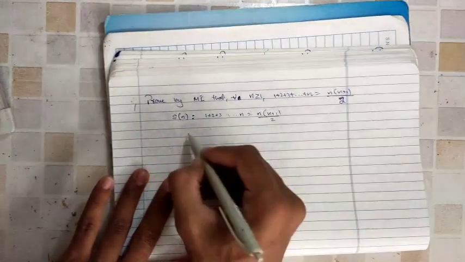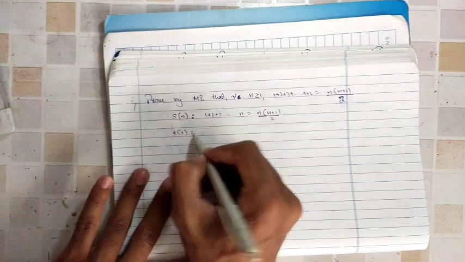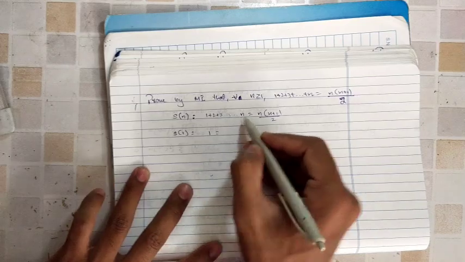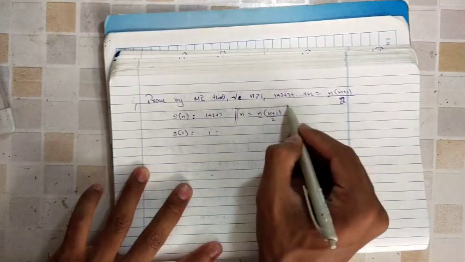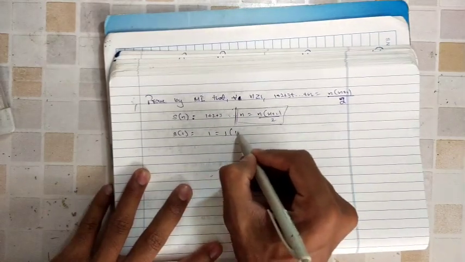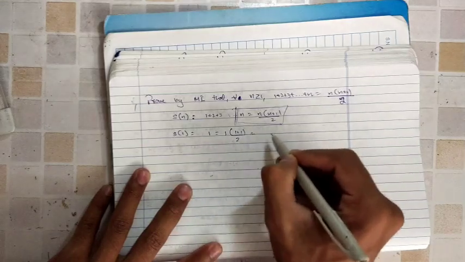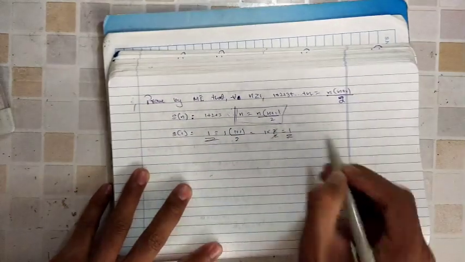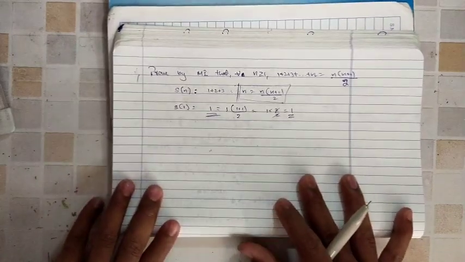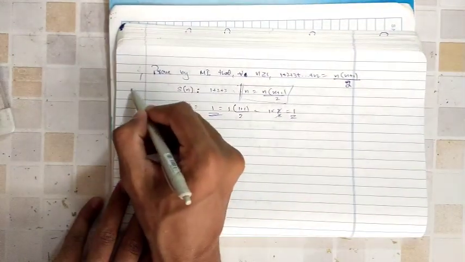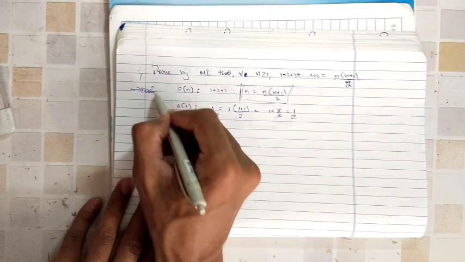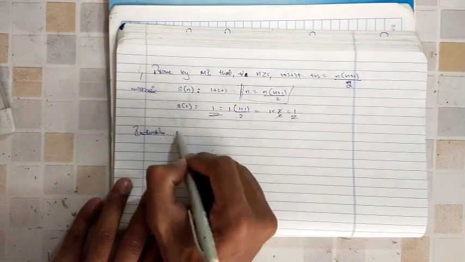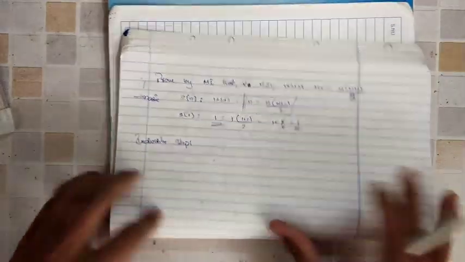Now I will take S of 1, which is 1, equal to 1 into 1 plus 1 divided by 2, which is 1 into 2 by 2, which is equal to 1. So I got 1 equal to 1. Understood, right? This was the basic step, then I will go for the induction step.